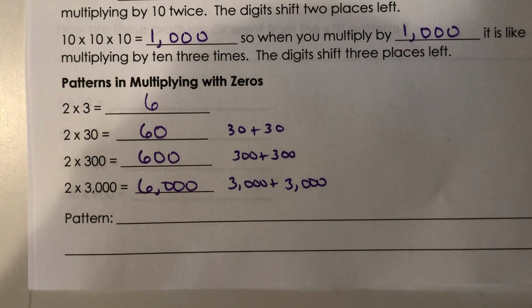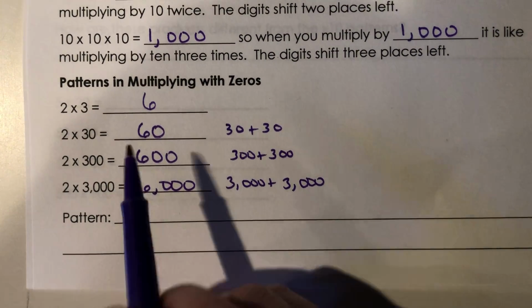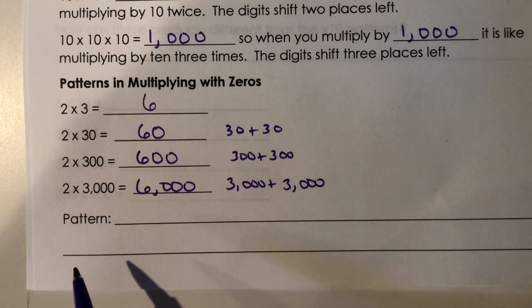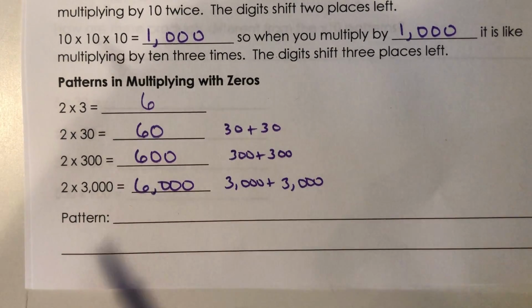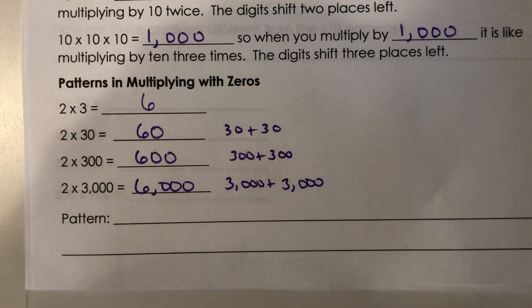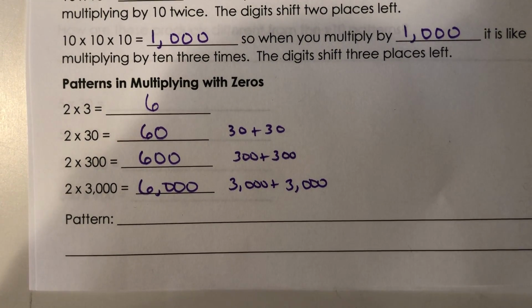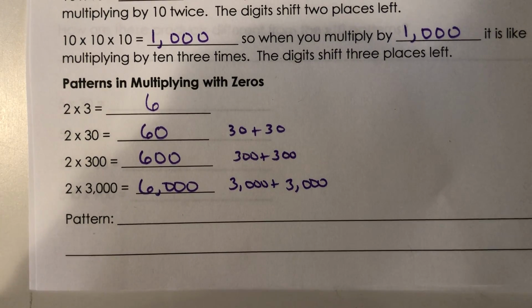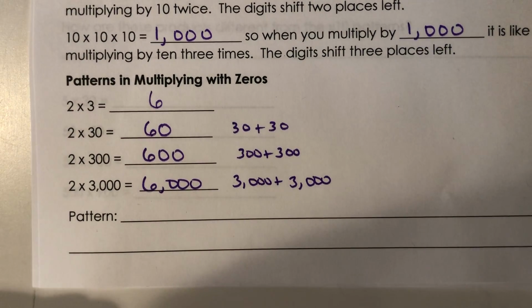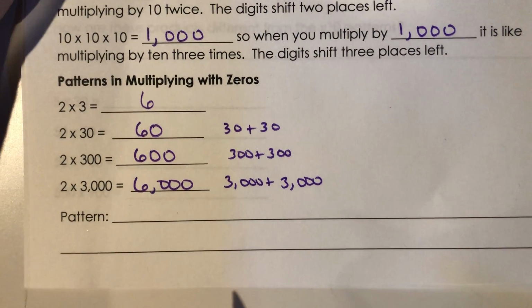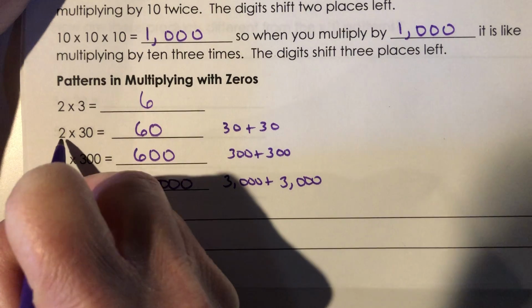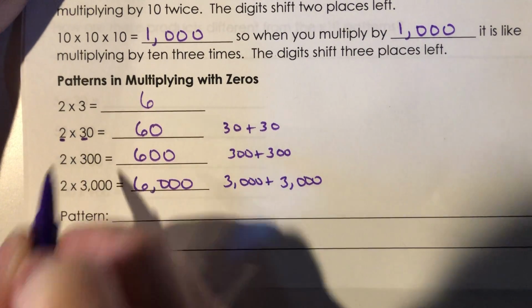So I'd like you to pause for a moment here and take a look at these and see what kind of patterns you notice with the zeros, patterns in multiplying with zeros. So pause this and take a moment to discuss this as a class, and then press play when you are ready. Okay, welcome back. I'm hoping that maybe we noticed that with these, we multiplied our digits, right?